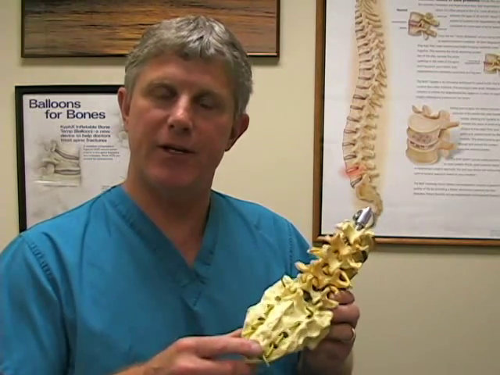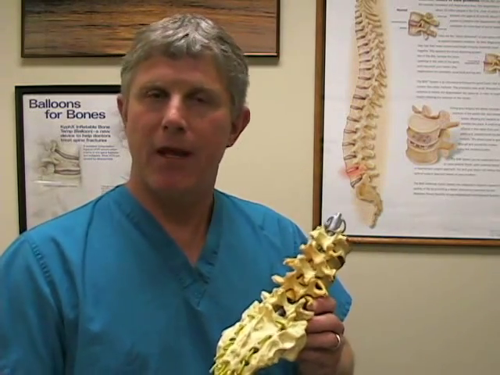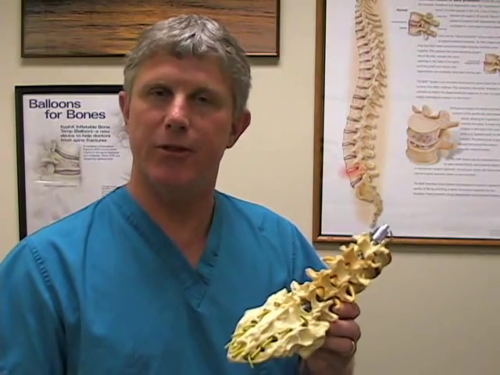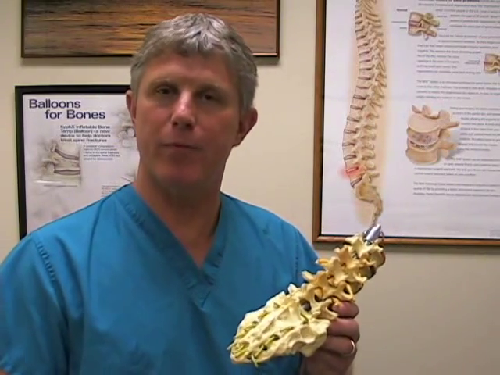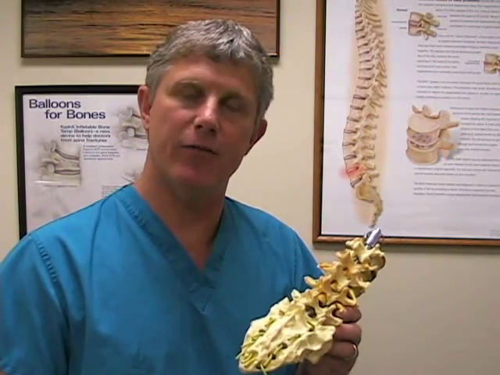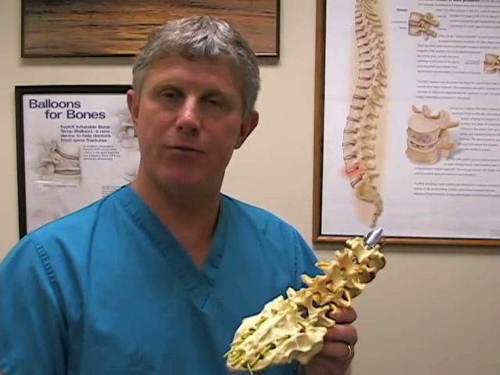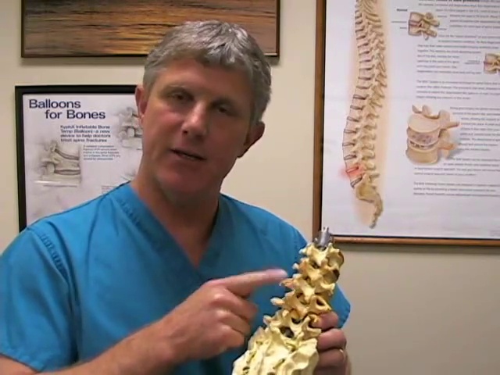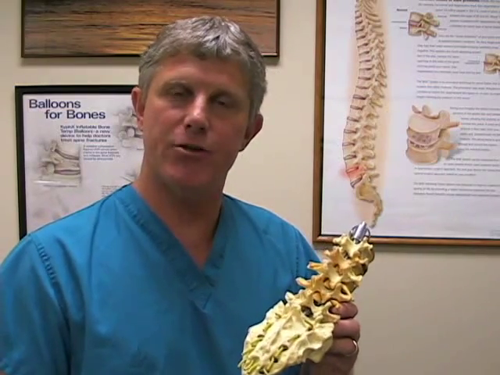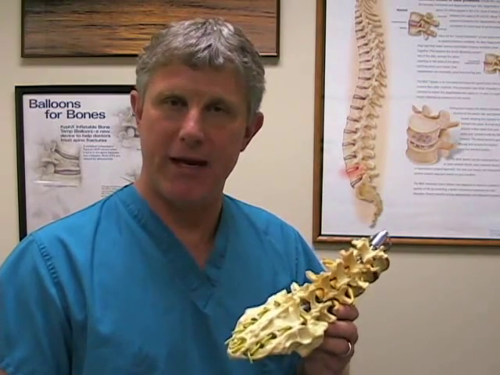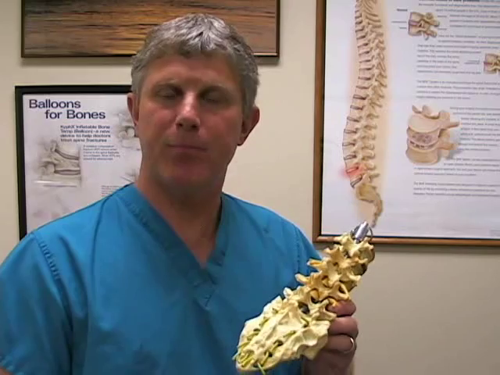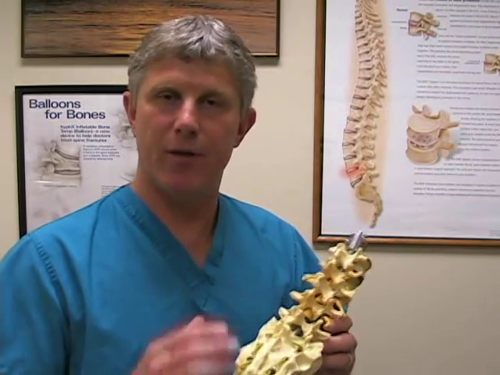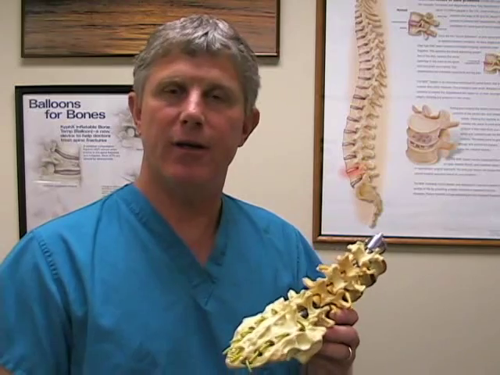This procedure takes on the order of approximately 60 minutes, sometimes a little less, sometimes a little more. We spend a number of minutes just getting x-rays to verify our level, so the actual operating time is relatively short. We'll inject local anesthetic into the skin at the time of the operation to make the postoperative pain less, and oftentimes this procedure can be done as an outpatient. It's not a particularly painful operation.